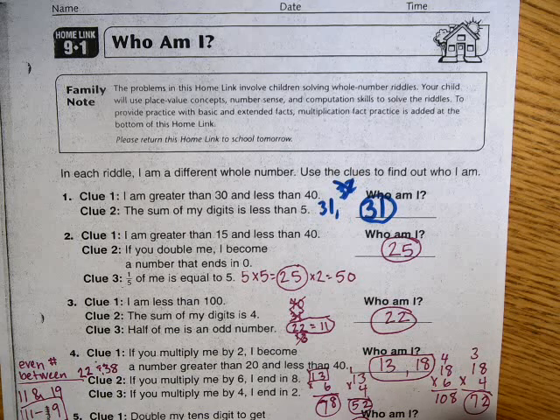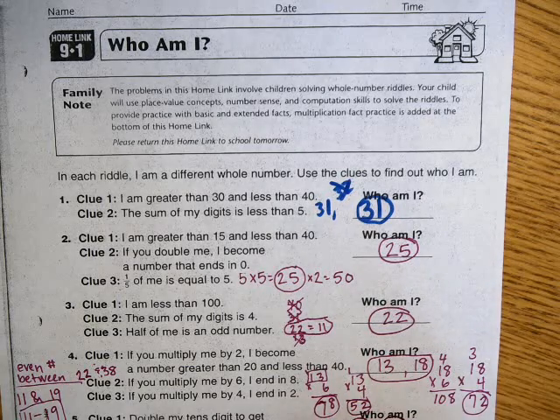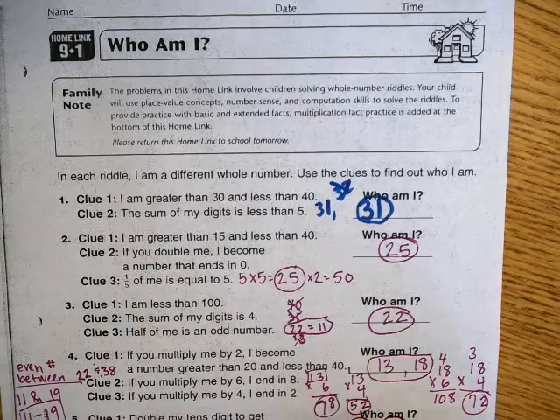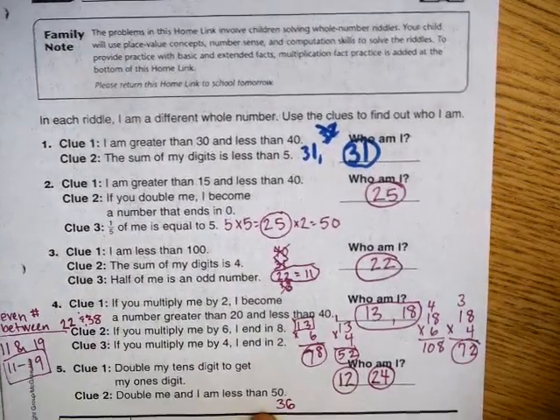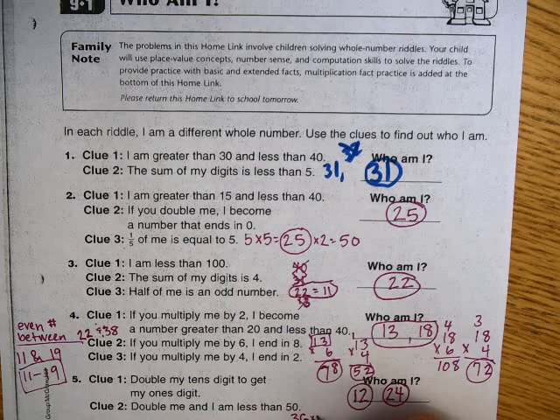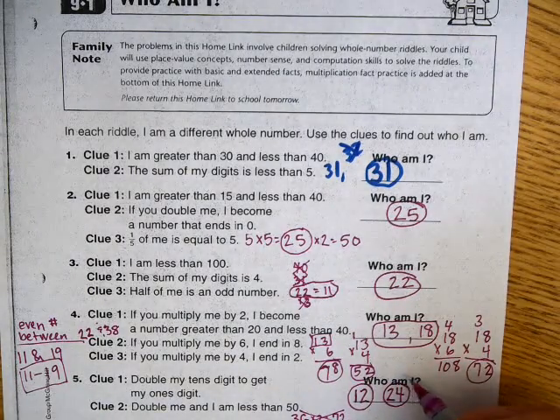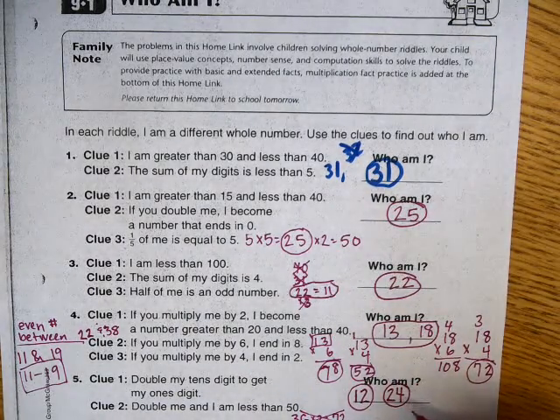If I double the 2, I get a 4 in the ones digit, that's 24. If I double 24, I get 48, which is also less than 50. Now if I were to try it with 30, if I were to double the tens digit to get the ones digit, I'd have 36. But if I double that, I have 72, and that doesn't work because it's not less than 50. So the answers for 5 are either 12 or 24.